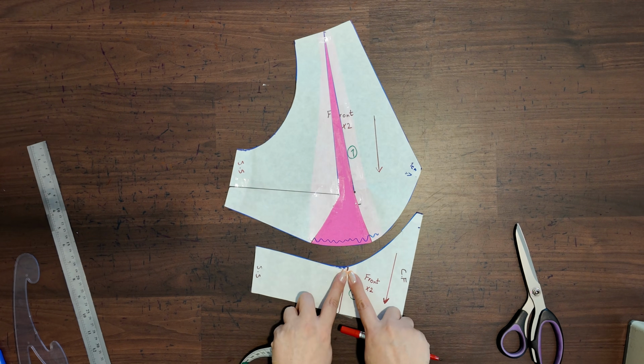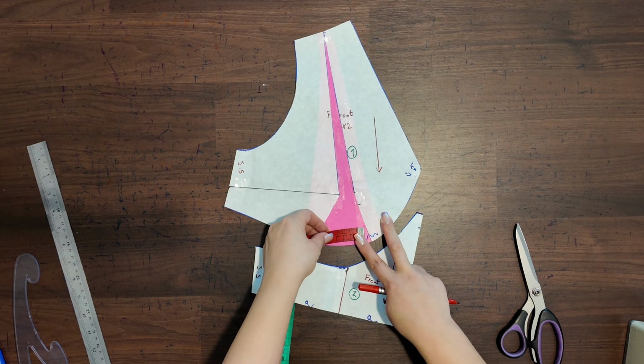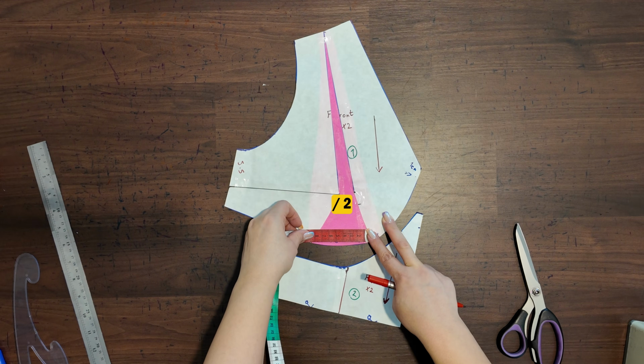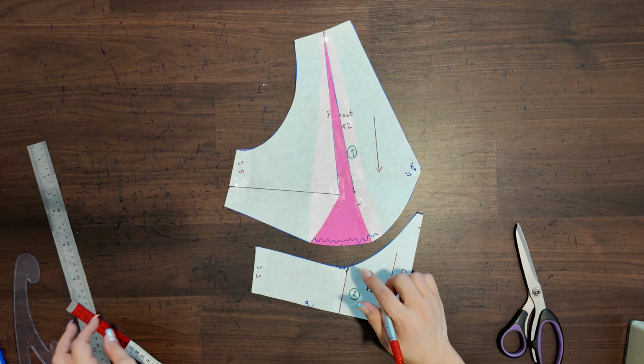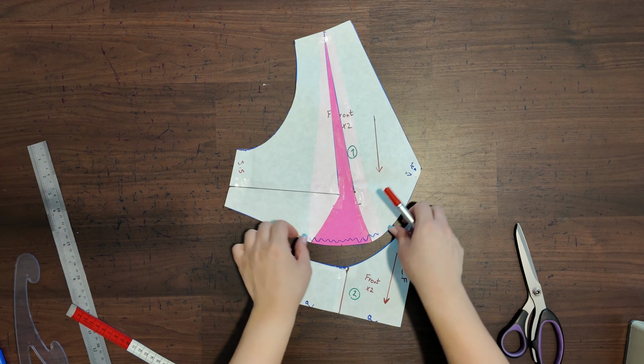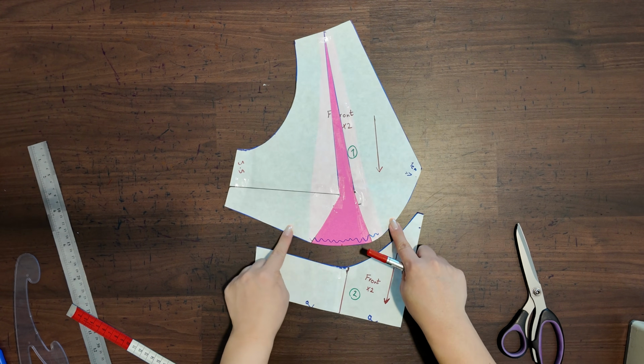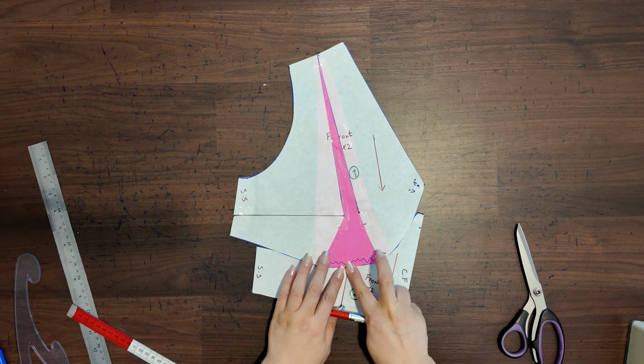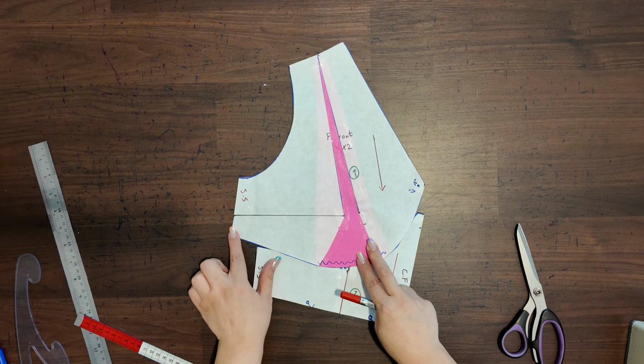To find the exact placement for the gathered section between pattern piece number 1 and pattern piece number 2, find the midpoint of this space we created. Then, gather it equally from both sides until this section pulls in. This will give you a neat and clean gather.